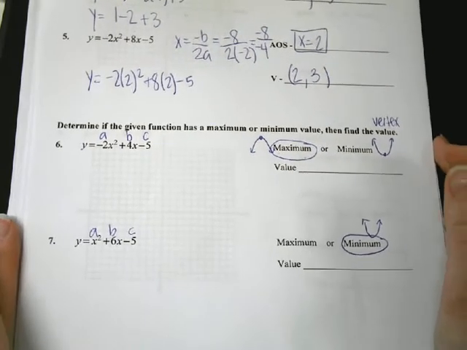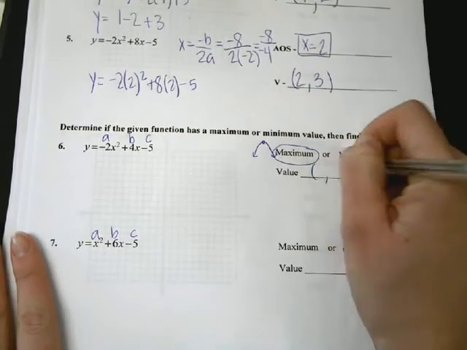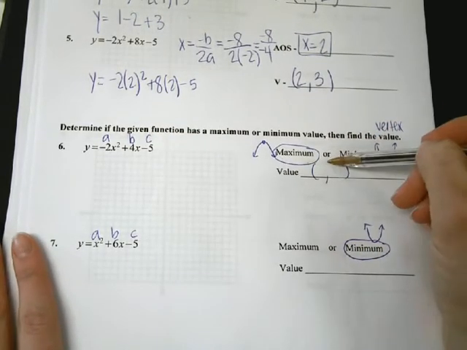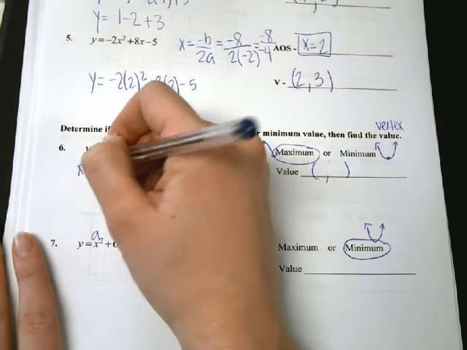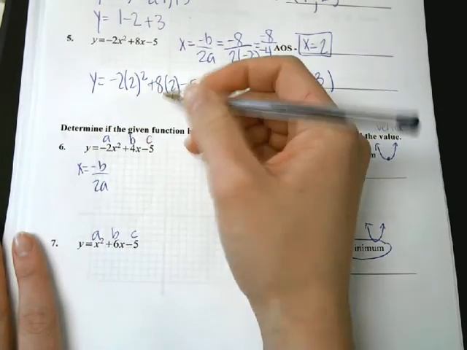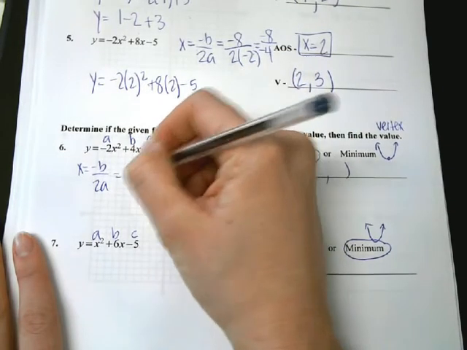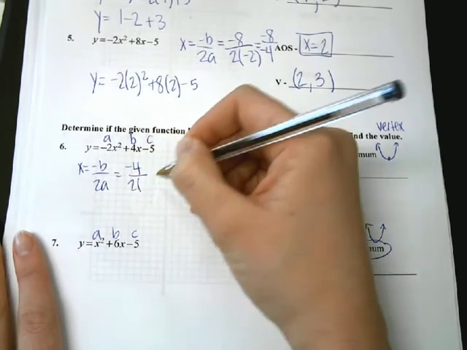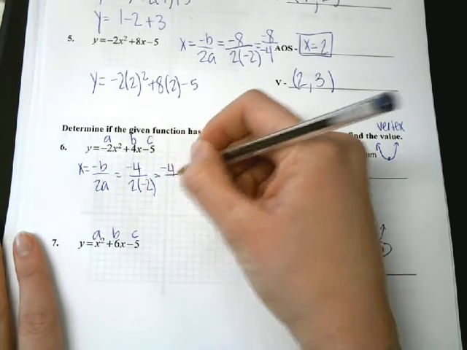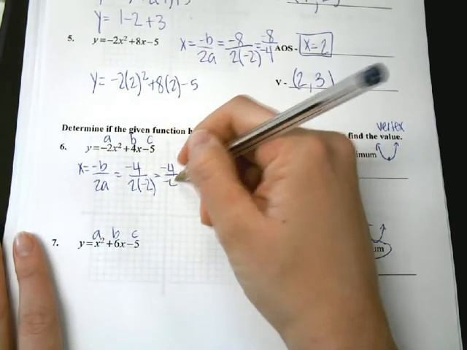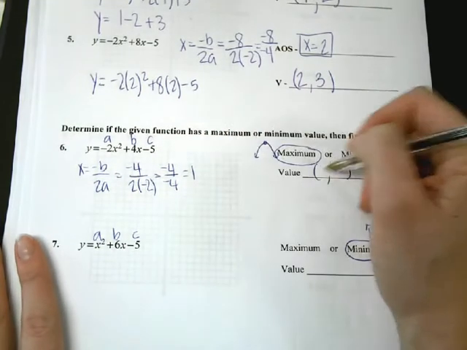Now I need to find the value of my vertex. I know to start with the value of my vertex, I need to find the x coordinate, which is opposite of b over 2a. In this case, b is 4, so the opposite of b is a negative 4 over 2 times a. A is a negative 2. So negative 4 divided by 2 times a negative 2 is negative 4. Negative 4 divided by negative 4 is positive 1.